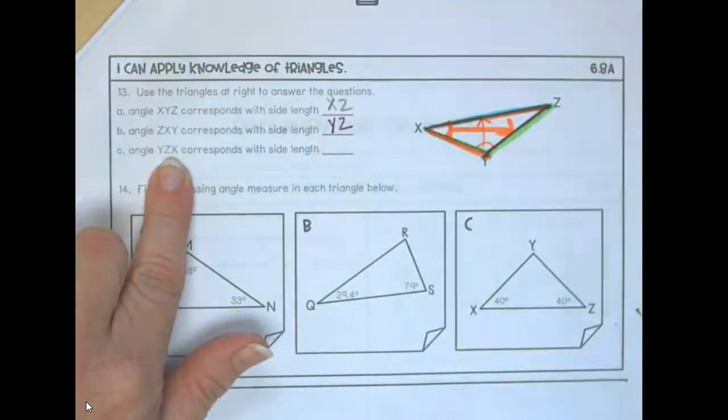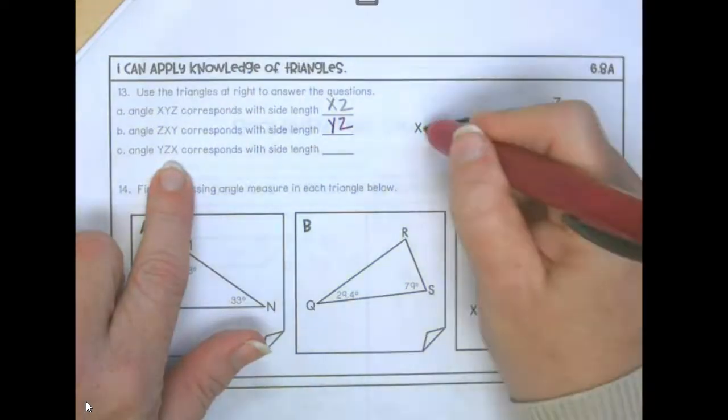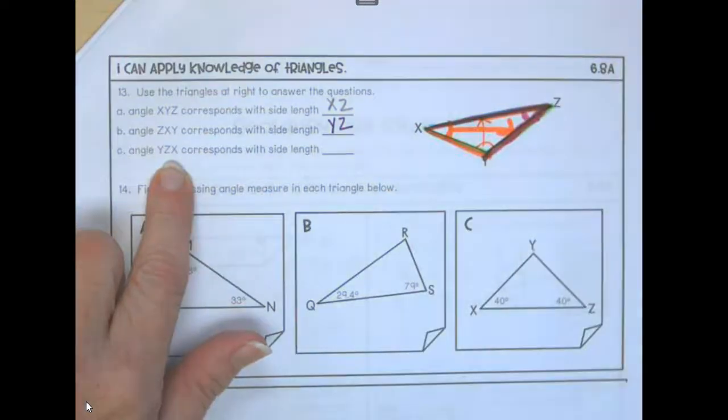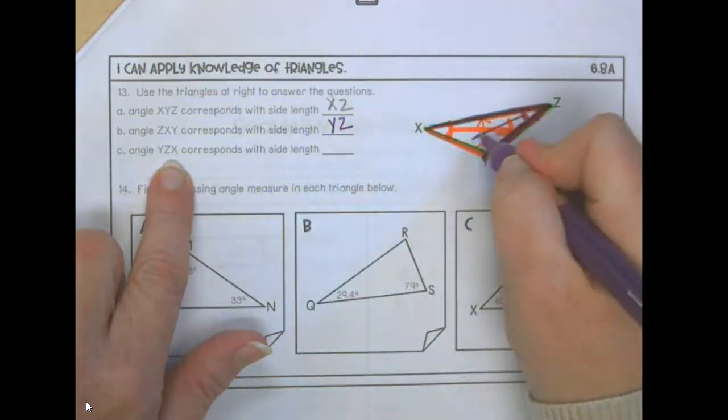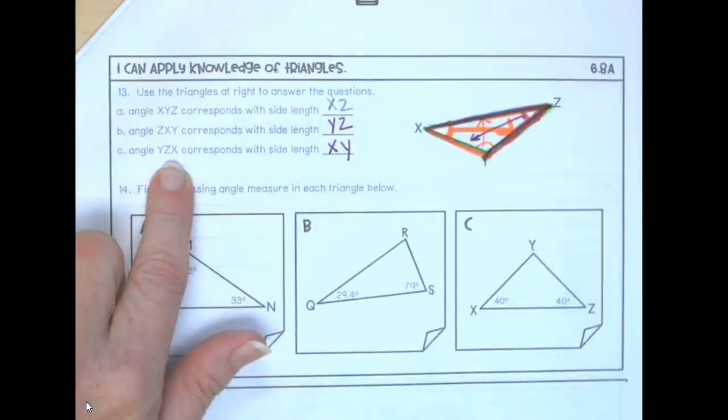Sides have two letters. So now, YZX. Directly across from this is XY.